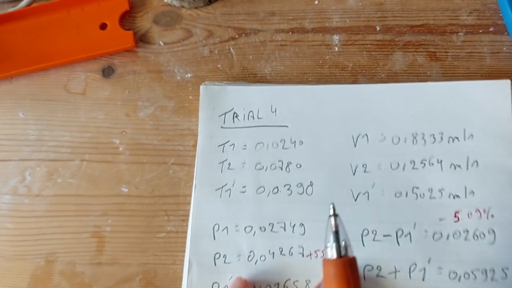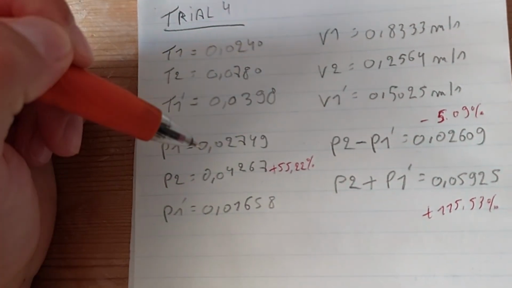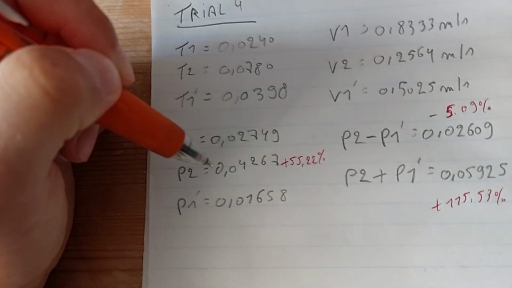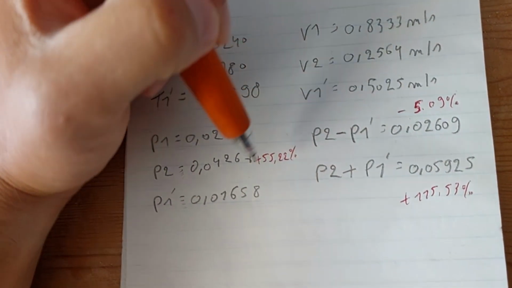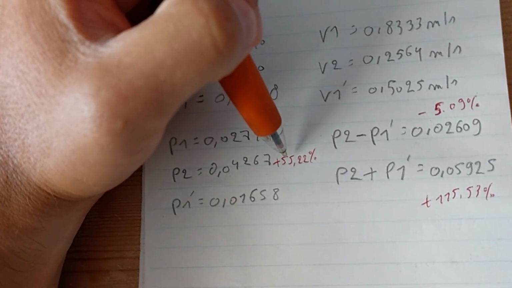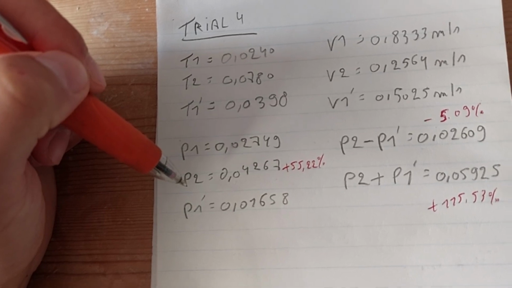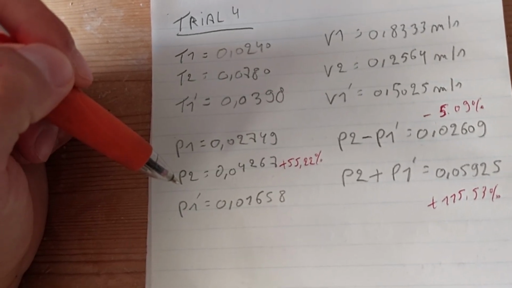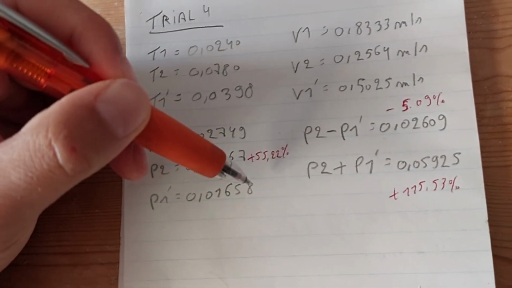Then the last trial, trial 4. The initial momentum is 0.02749. Then the 5 mass came out with a momentum of 0.04267, which is already an increase of 55.22% of momentum. It's already a free momentum experiment, once again. Then the reflection of mass 1 is 0.01658.